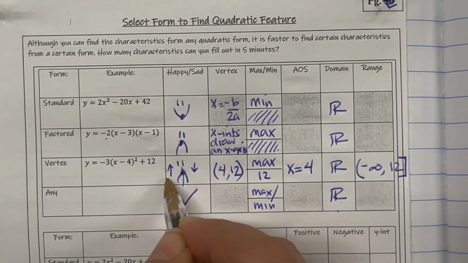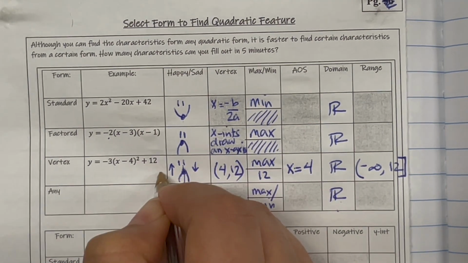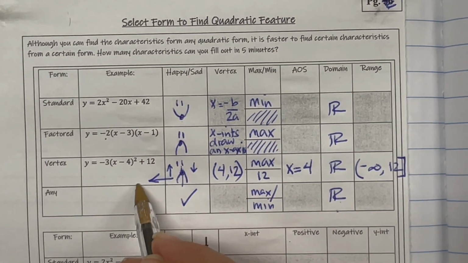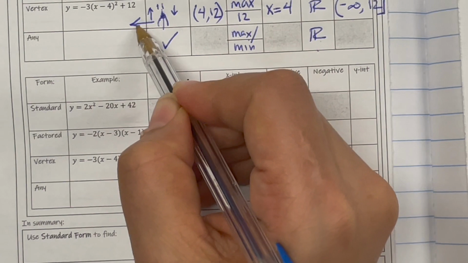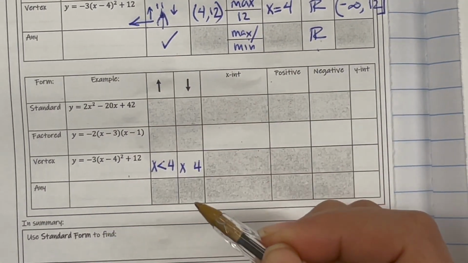So this side is to the left, right? And how do I say left? Less than. And how do I know that? Because this is an arrow pointing to the left. So it is increasing, so I'm looking at increasing to the left.